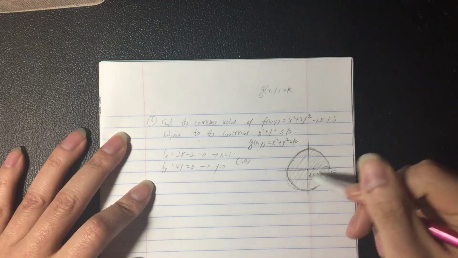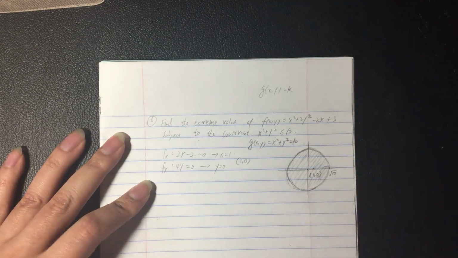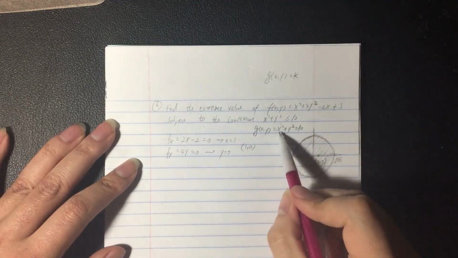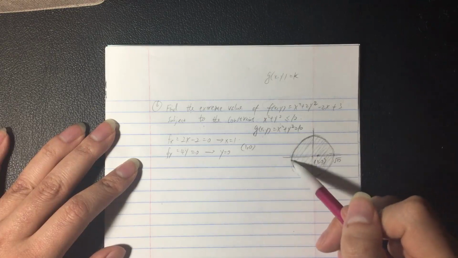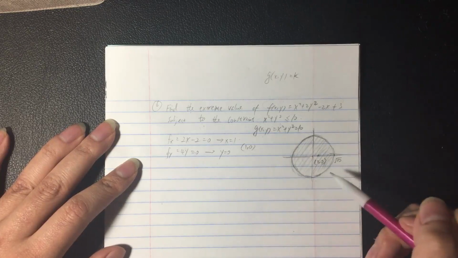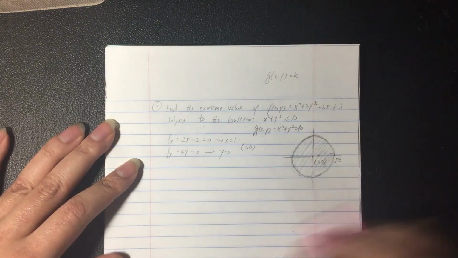It's here. It's inside the circle. It counts. Next, we set x squared plus y squared equal to 10, which represents this circle here. Now I can use Lagrange multipliers to find critical points on the circle.